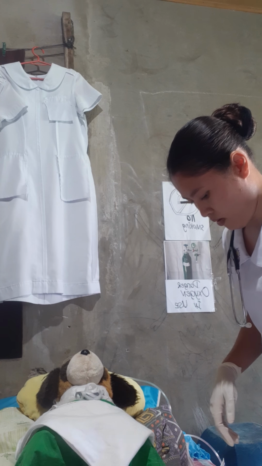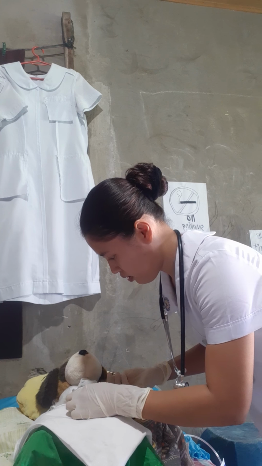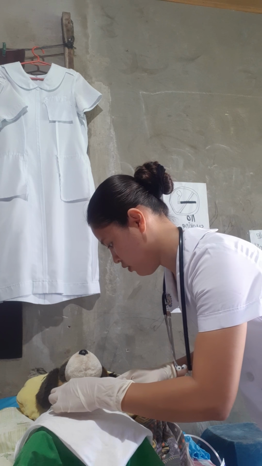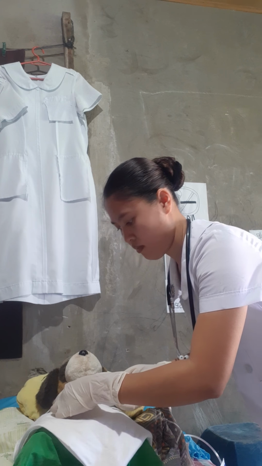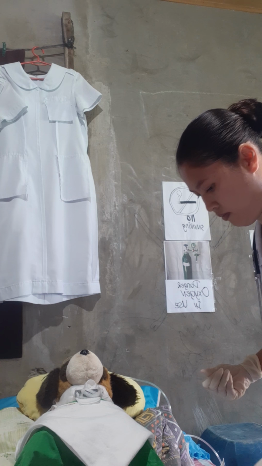Then, we need to place a loose pad slit at the faceplate. And next, we need to stabilize the outer cannula with one hand. Replace the cannula into the outer cannula. Then, we need to lock that one.